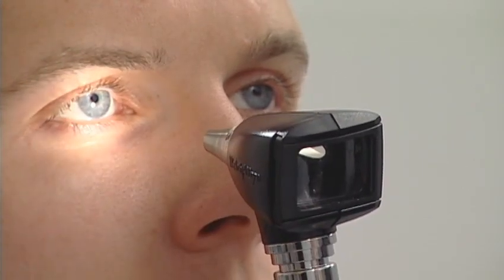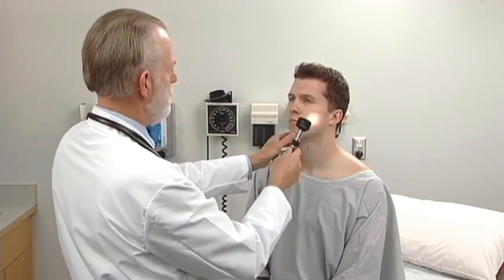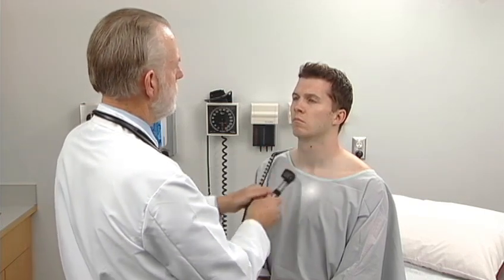Now I'm going to go back and look at the right eye as the light goes in the left eye, and the right pupil constricts. And then I'm going to check the right eye directly, and it constricts. So what that tells me is regardless of which eye I shine the light in, both pupils constrict. If there's a relative afferent pupillary defect, when the light goes into the abnormal eye where the retinal signal is not as strong, then the pupils will not constrict the same as they do with the other eye, and that's a relative afferent pupillary defect, or RAPD.